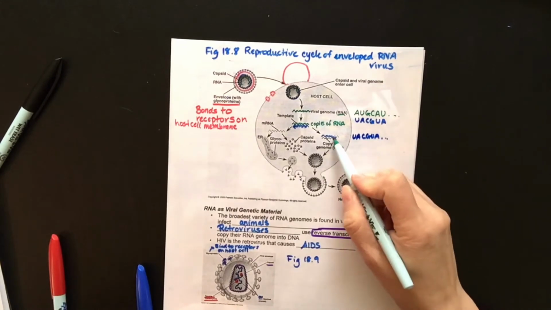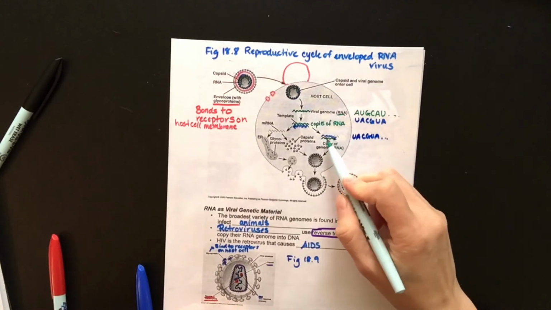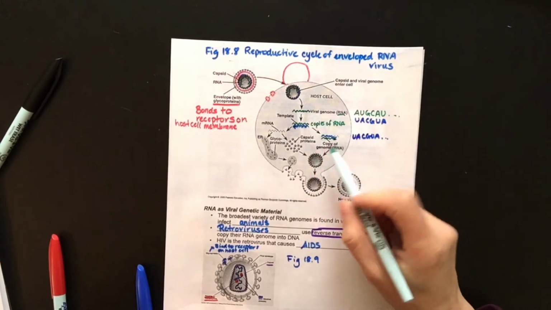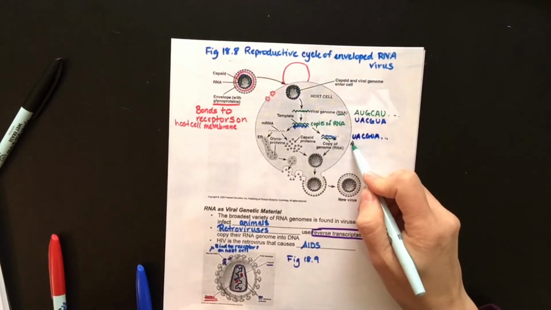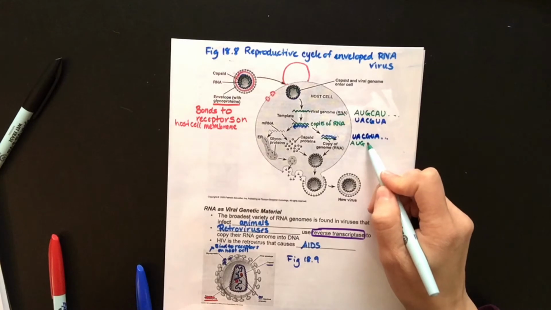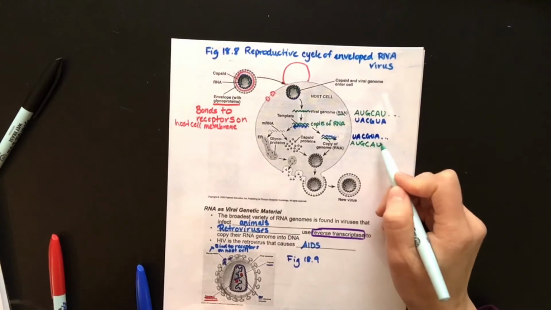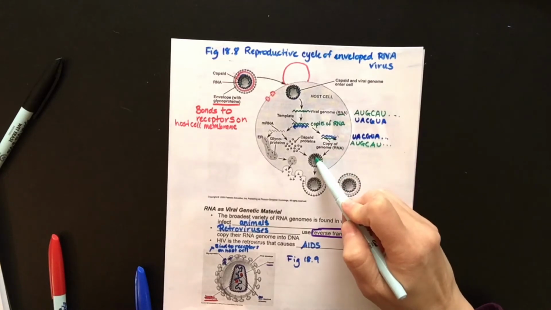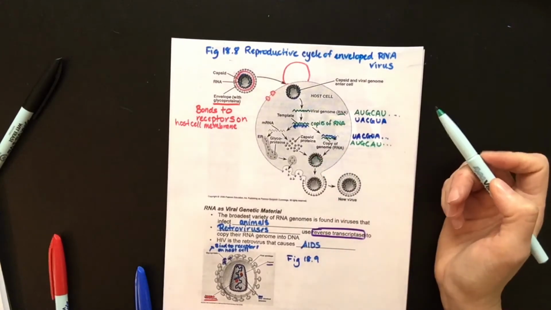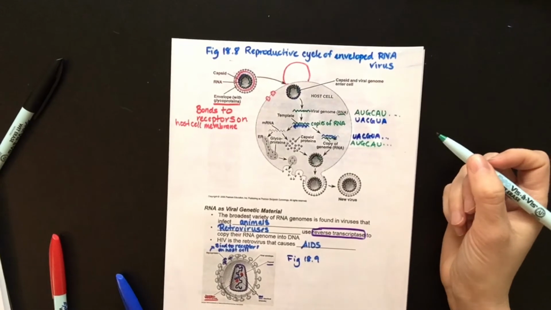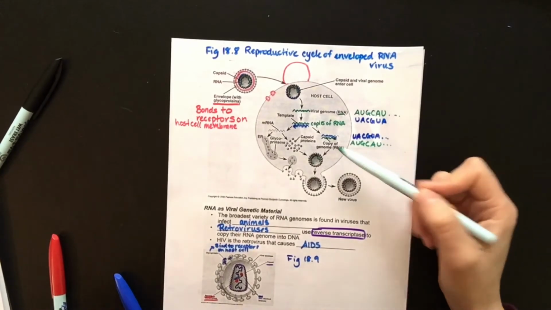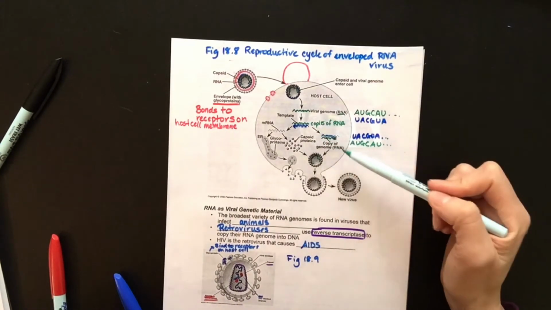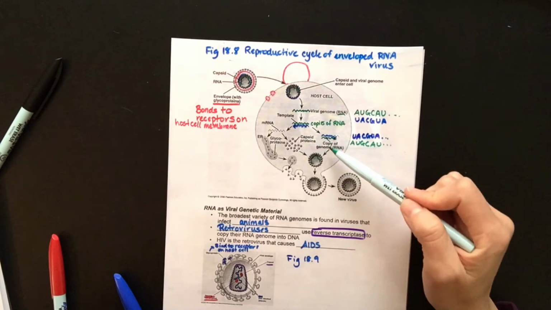So then notice here when we go, it's going to go back to what the original code was. So we have AUG, CAU, which is what was originally there. And these copies are going to then go and be the new genome for the new virus. All right, so that's one thing that the mRNA is used for. So that's the first pathway.